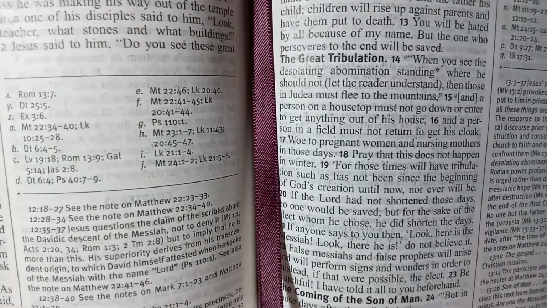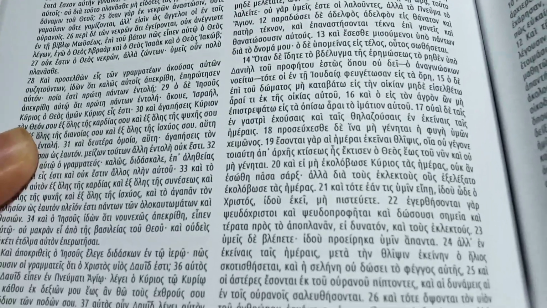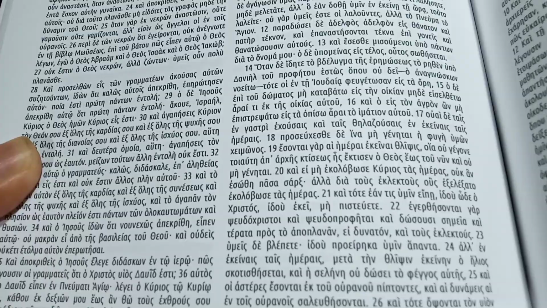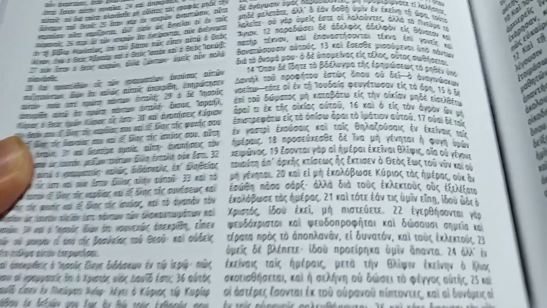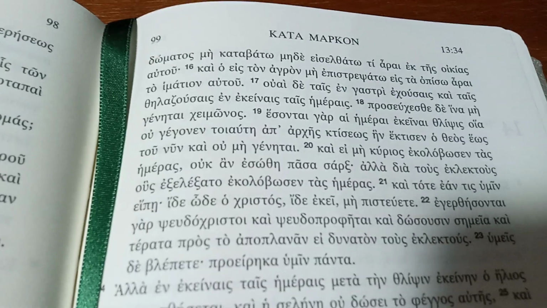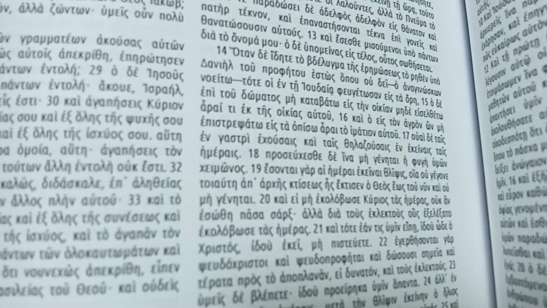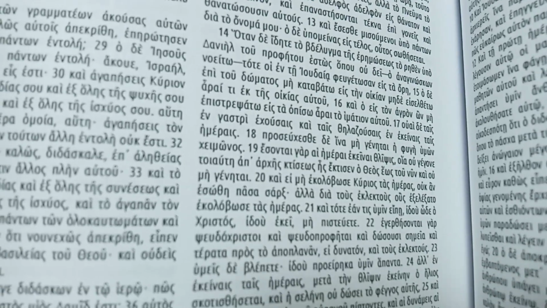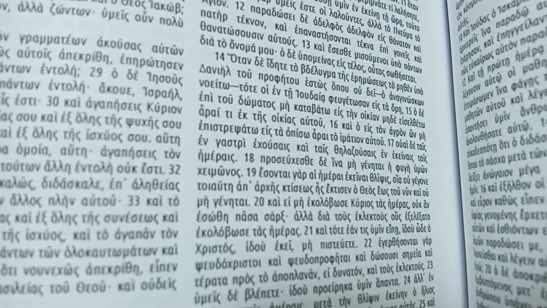Yes, and that is from NABRE. Okay, so this is from the Patriarchal text, verses 17 and 18. And this is the Tyndale text. Here in the Patriarchal text, verse 17 ended as a complete sentence.